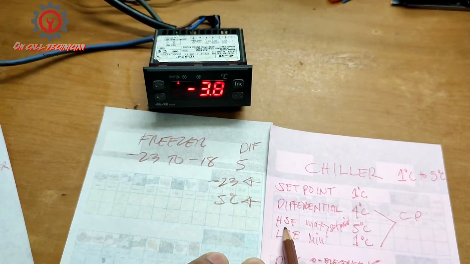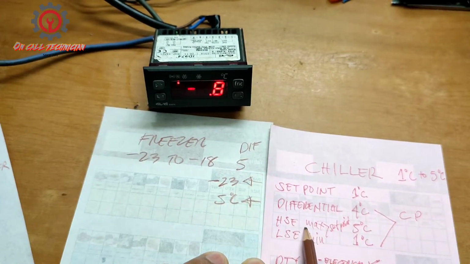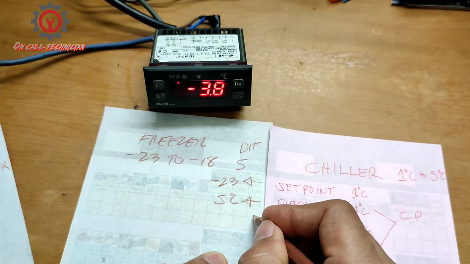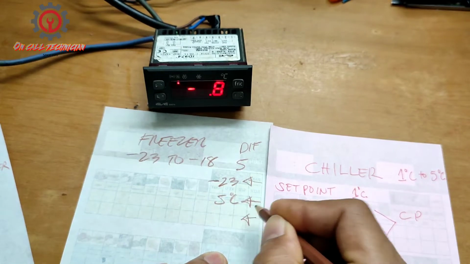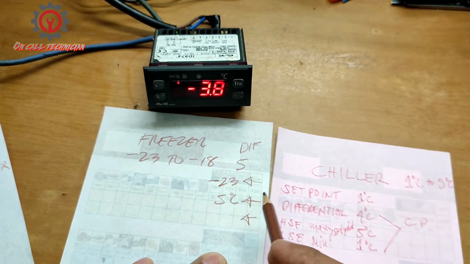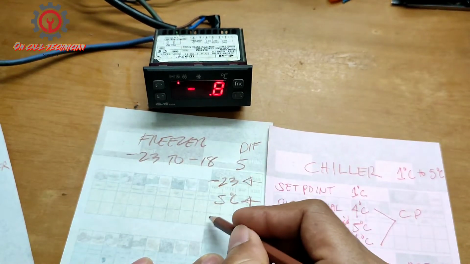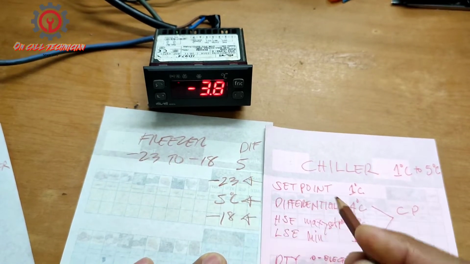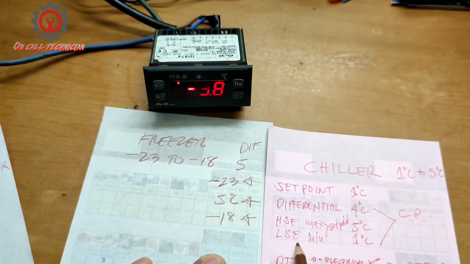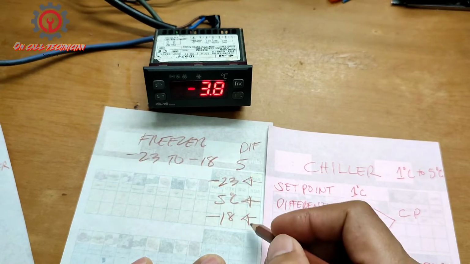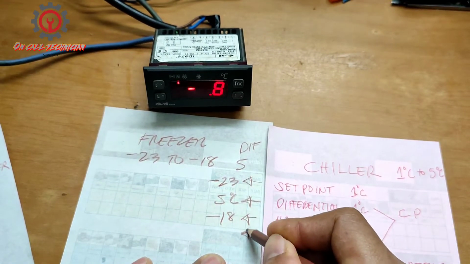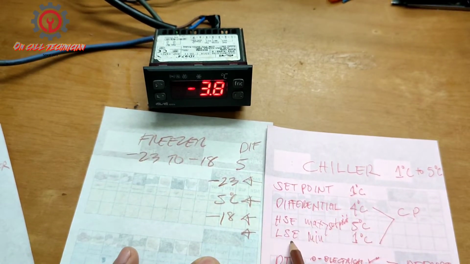Okay, under the maximum set point, we got 5 here, but in freezer we're going to change that to -18, and for the lowest set point we're going to change that one to LSE.